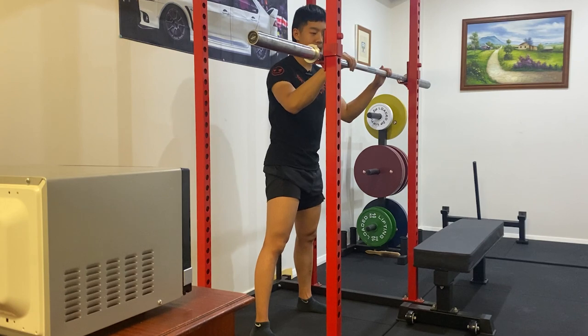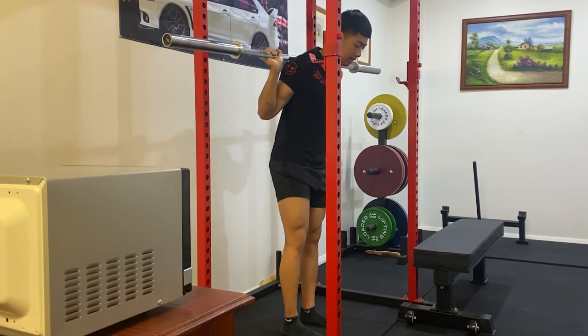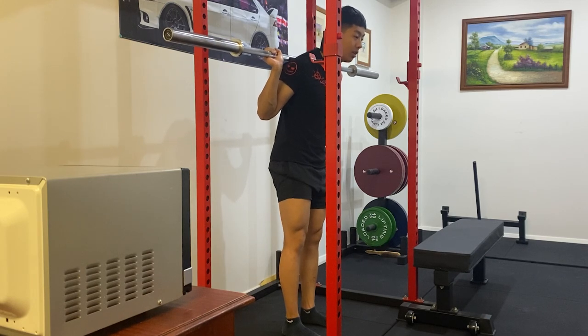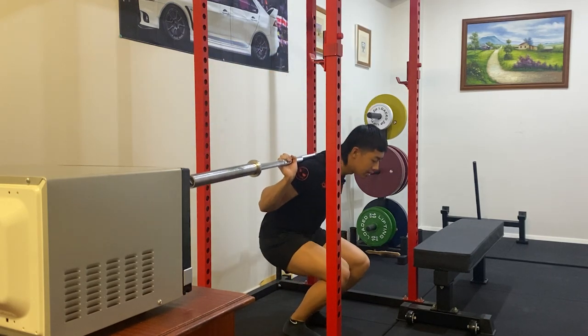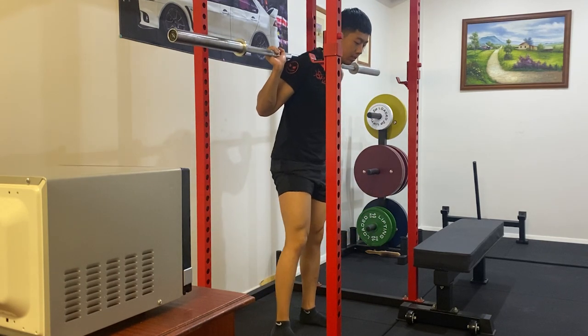So let's take a look at that in action. So now we're looking at the low bar squat. Now if I've got my stance very close together, you can see that as I load into my midfoot, you'll see how much knee travel occurs and how much ankle mobility is needed for me to get into that bottom position, because of how close my stance is together.